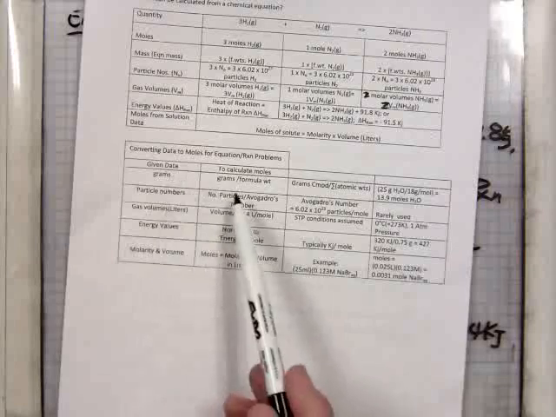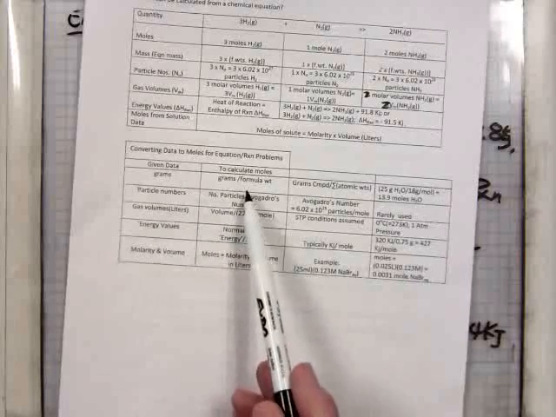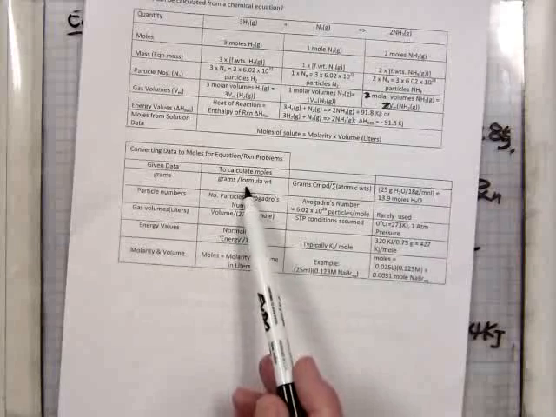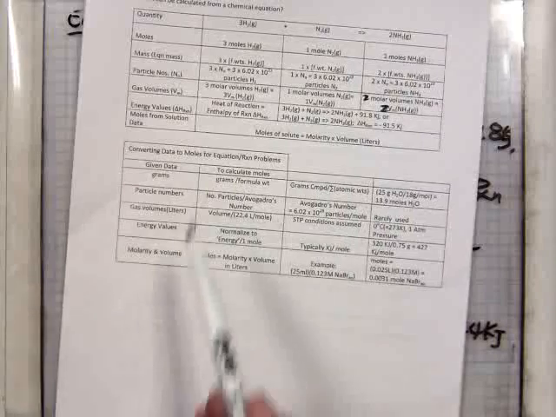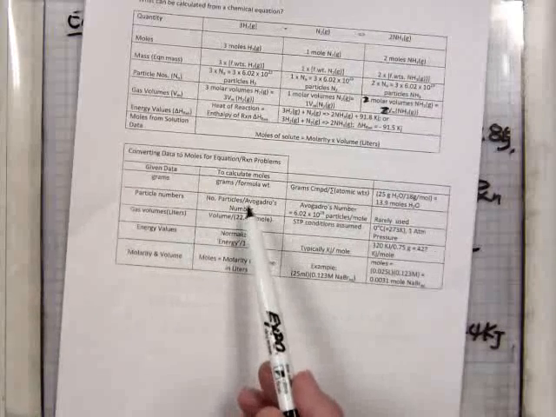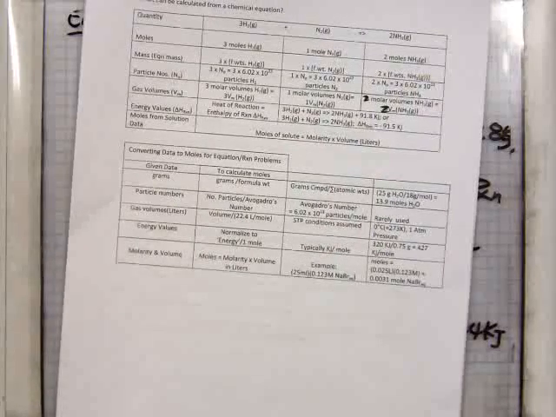If you're given grams, how do you get to moles? You always divide by formula weight. Grams divided by formula weight. In other words, how many formula weights are there in a given mass? Okay, does that make sense? Or if you have particle numbers, how many moles do you have if you're given a whole lot of something in terms of Avogadro's number? You divide by Avogadro's number because 1 mole is an Avogadro's number.